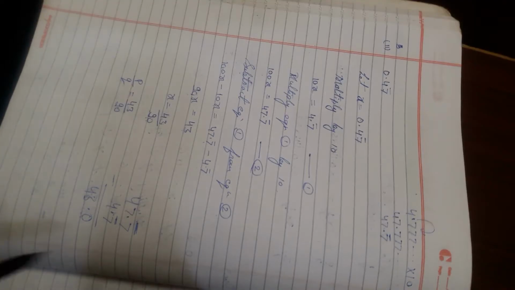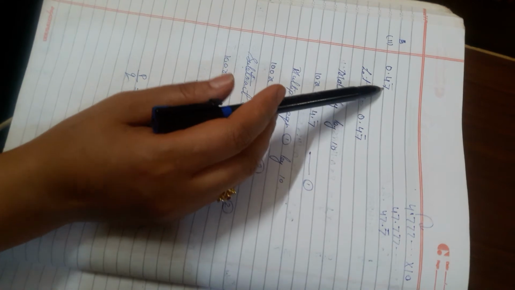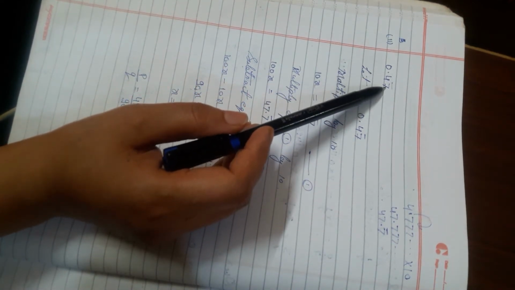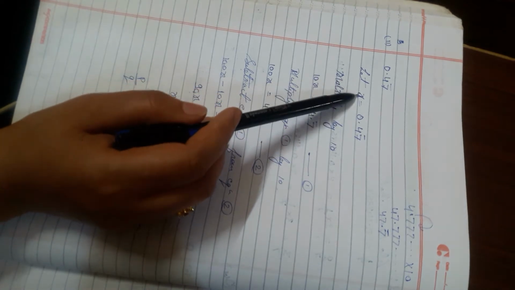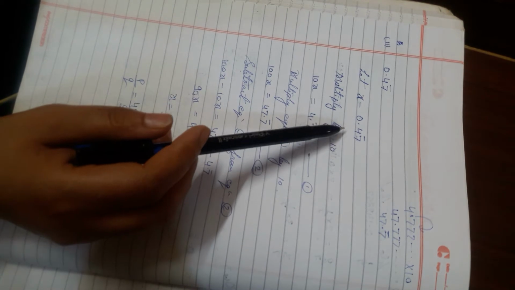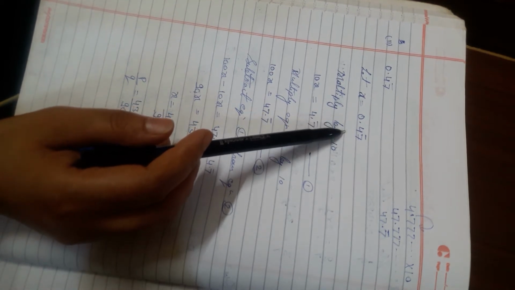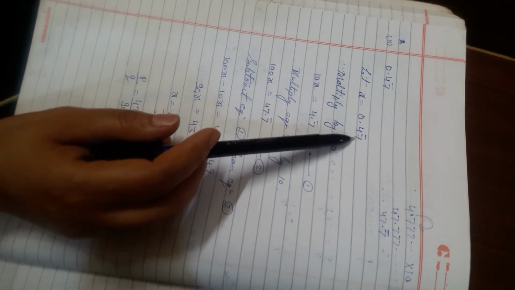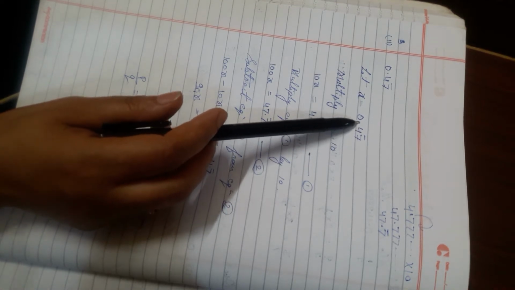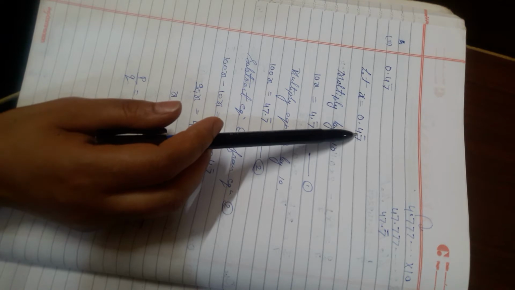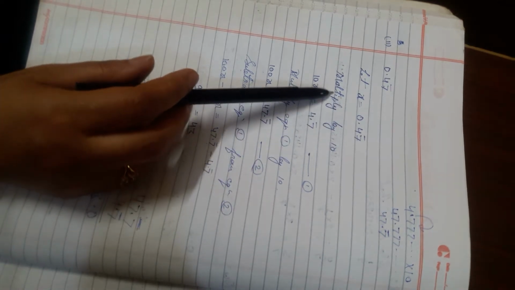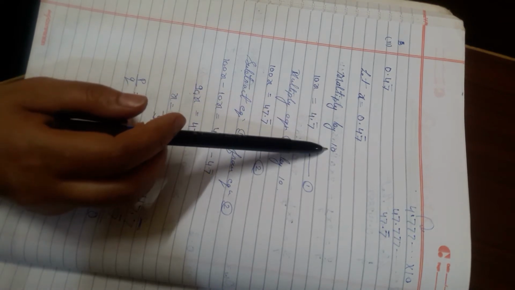Now come to the second one, 0.47 bar, meaning the bar is on the 7 only, so only 7 is repeating. Firstly we will assume that x equals 0.47 bar. Now we need to make the first equation. In the first equation the decimal should be just before the repeating digit, but here it is not. So we need to move the decimal before 7, which is repeating, so we need to multiply by 10.